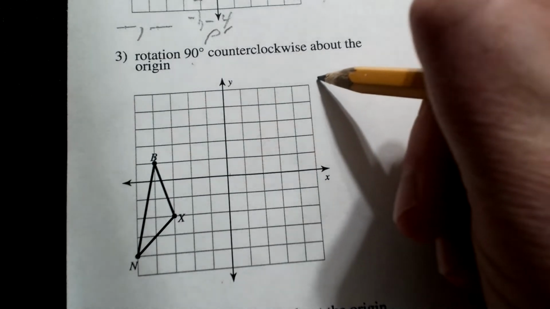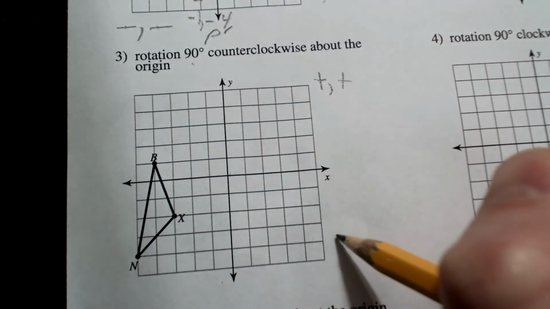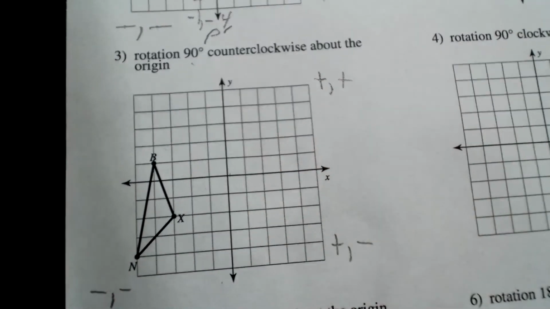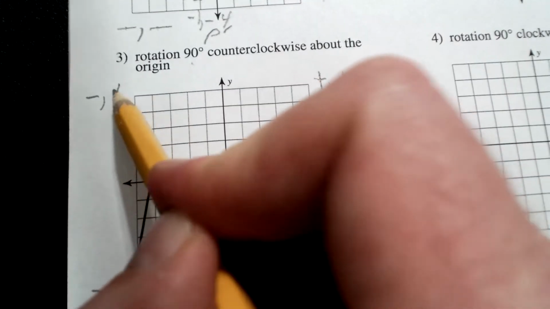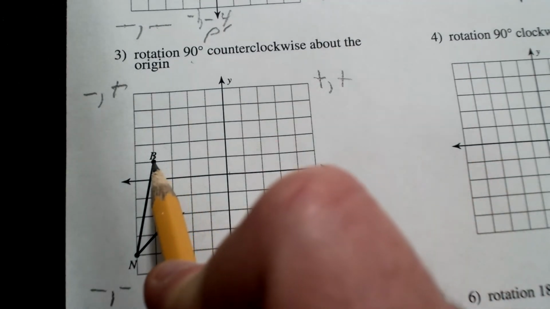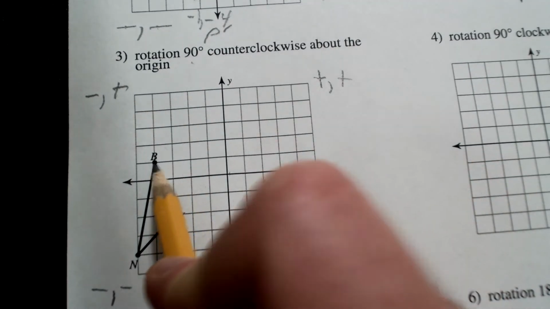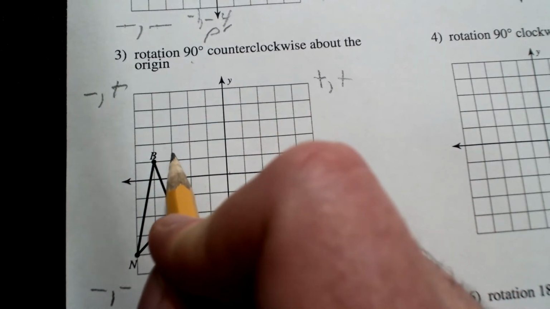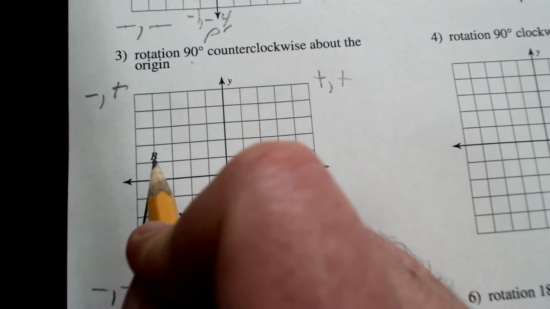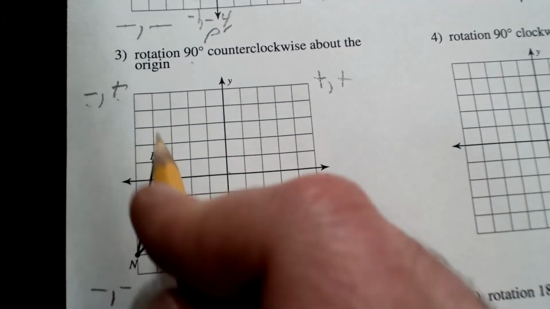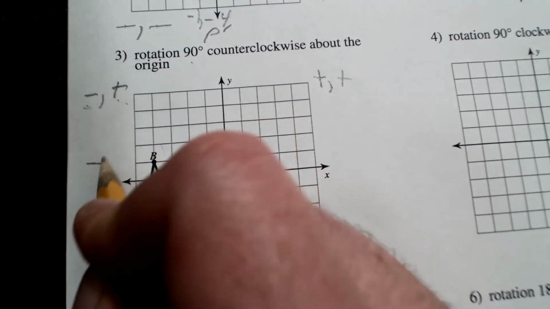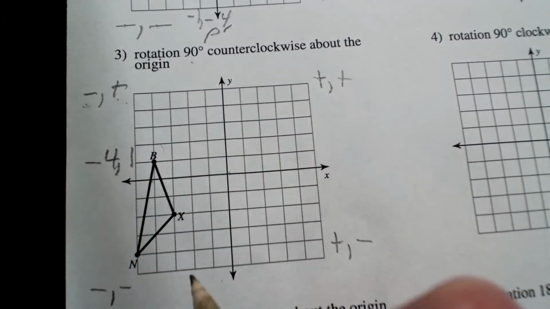We do want to write down, this is always a good idea, positive, positive, positive, negative, negative, negative, negative, positive, what the x's and the y's are. And I'm going to write down these points here. The point for that is 1, 2, 3, 4 negative, 1 positive. So it's right here. First number's negative, second number's positive. So this is negative 4, positive 1.